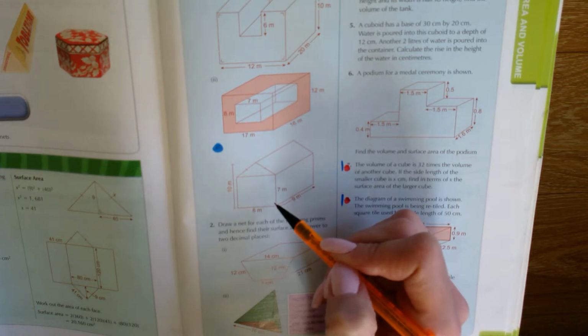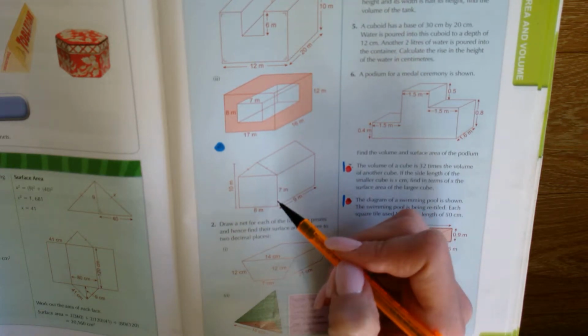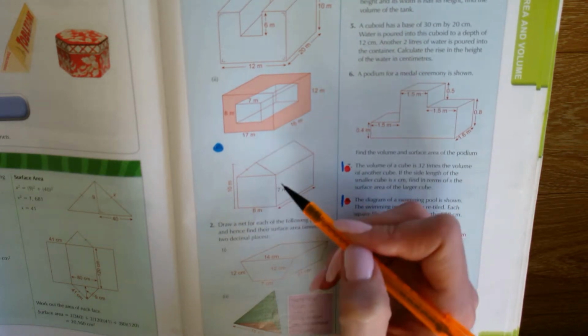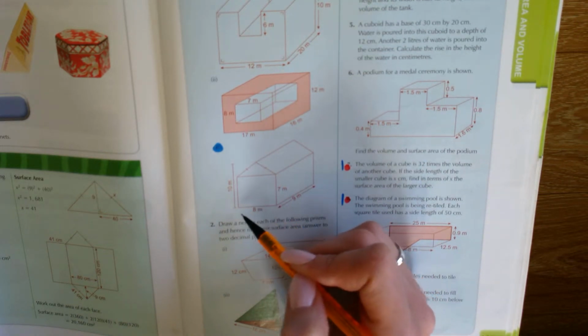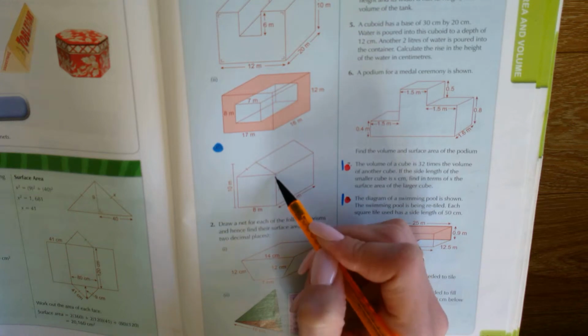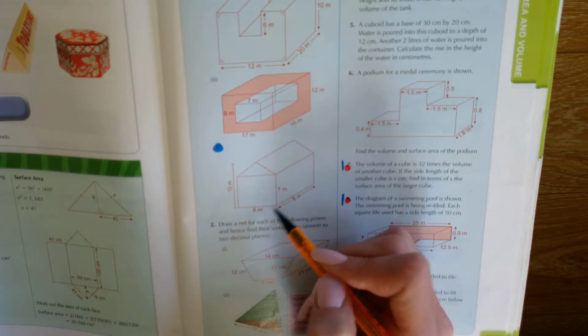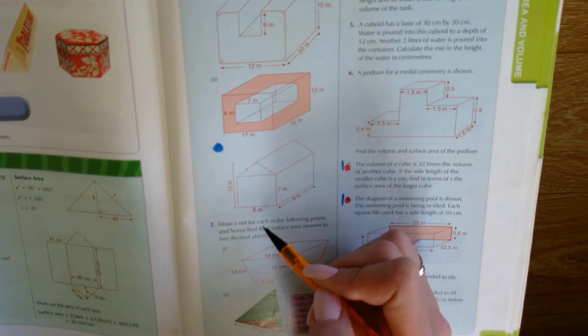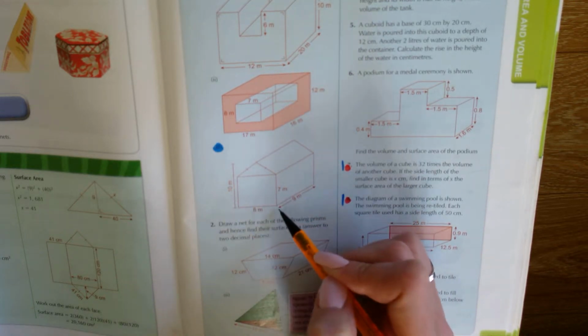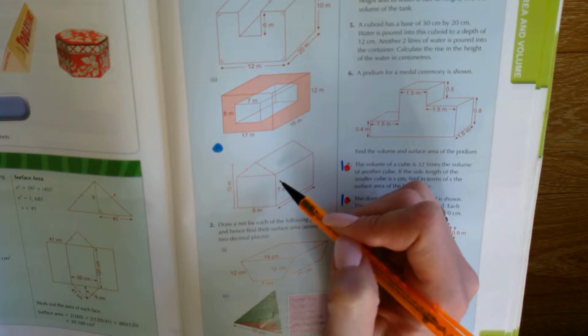So if we then go through and check what measurements we have, we're looking to get the surface area, so we're concerned with having length and breadth in the cuboid part. So for this end we've 8 by 7, the exact same the other end. For this face, 7 by 9, and same on the other end. Along the base, it's going to be the 8 by the 9, so that's grand.